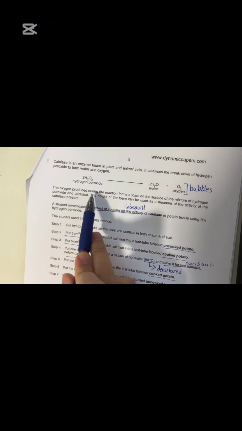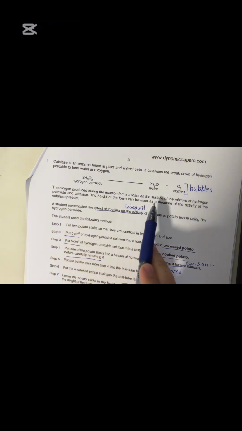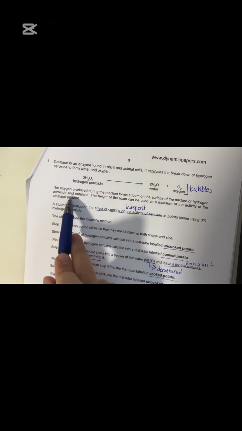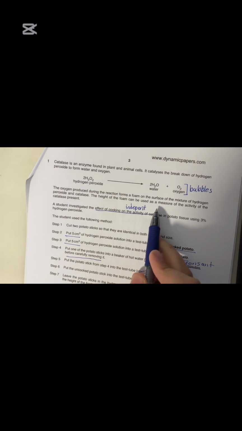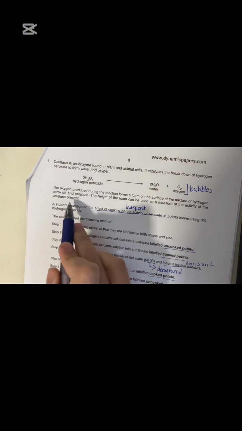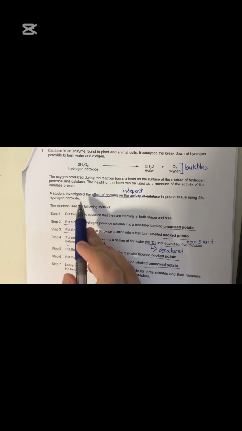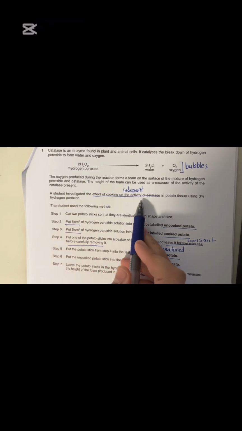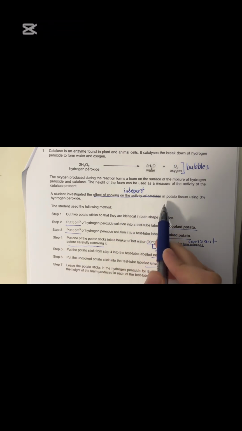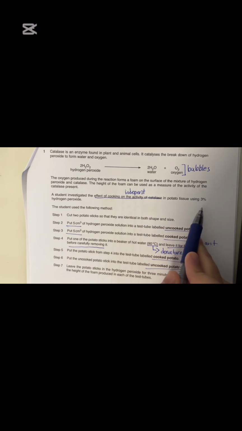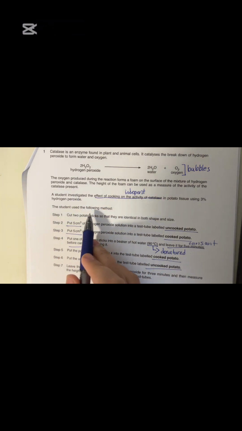The oxygen produced during the reaction forms a foam on the surface of the mixture of hydrogen peroxide and catalase. The height of the foam can be used to measure the activity of the catalase present. As we see right here, a student investigated the effect of cooking on the activity of catalase. That means we have the independent variable that we're going to use later on in other questions. In the potato tissue using 3% hydrogen peroxide. Now the student used the following method.